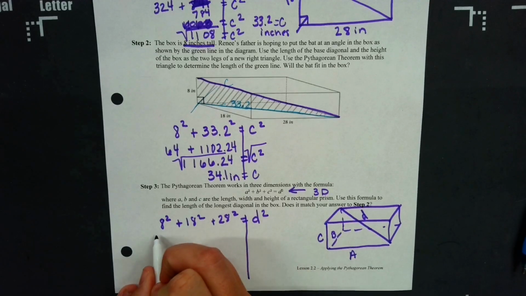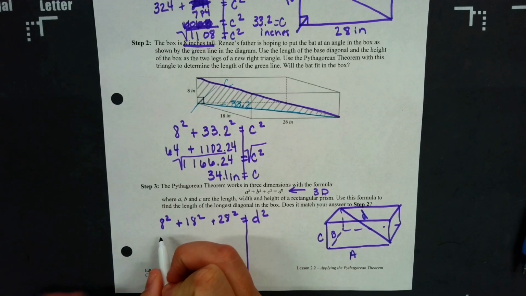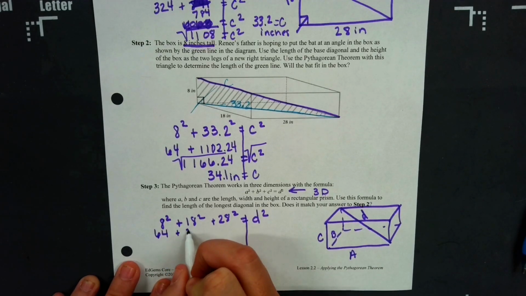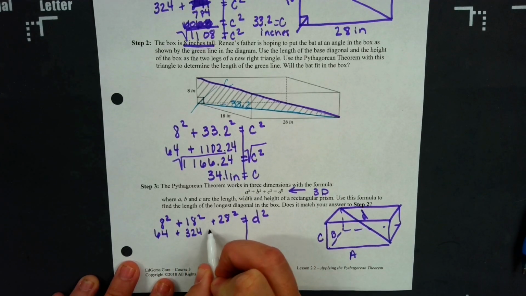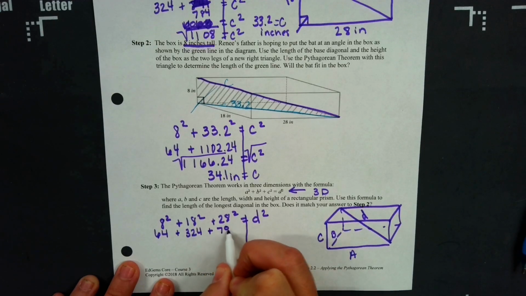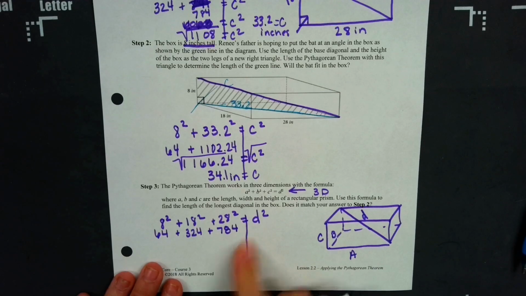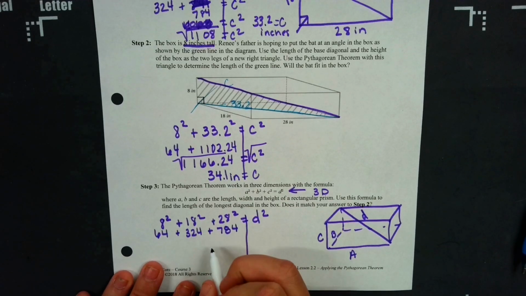All right. So what was your 8 squared? 64. And our 18 was? 124. And our 28 was? So I'm going to add all this together. When I add all this together, what do I get? 1,172.